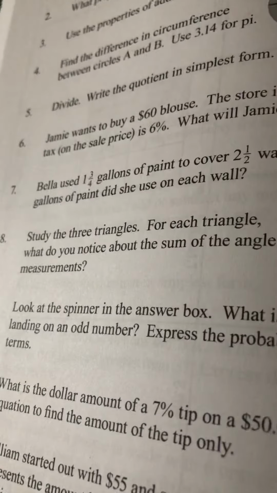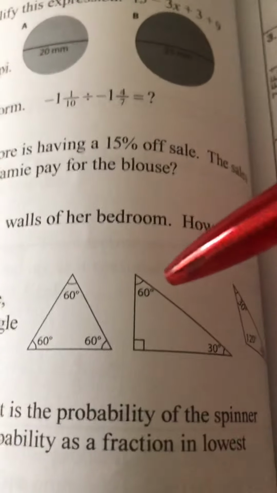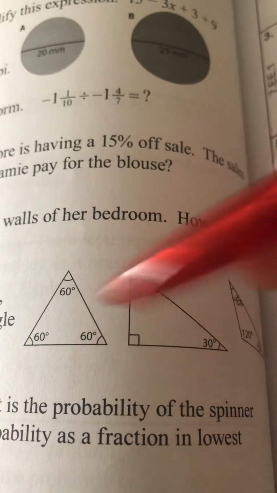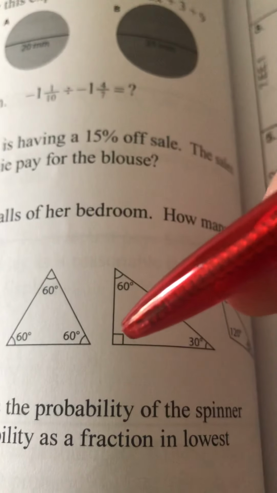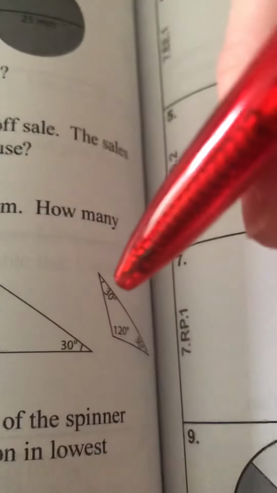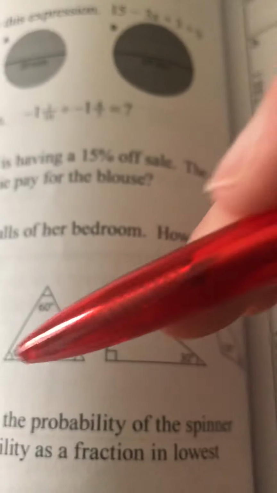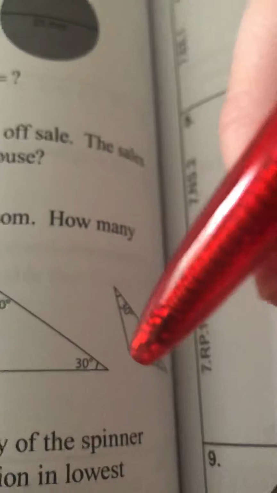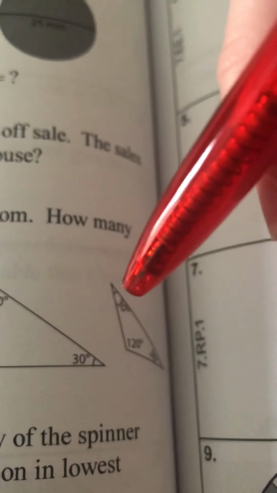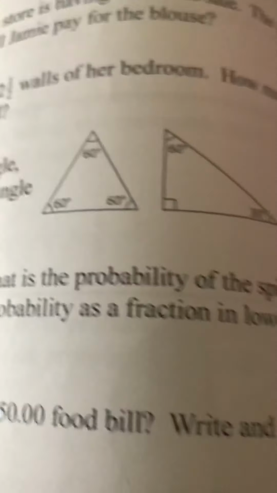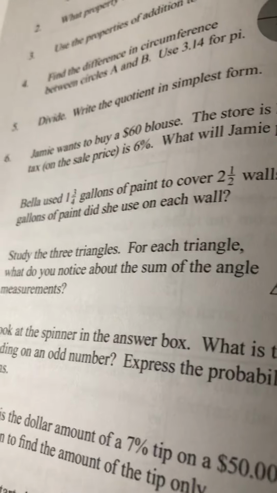But if you think about it, this is just talking about the sum. So when you add this triangle up together, the 60 plus 60 plus 60, when you add the 60, 90, and the 30 together, what do you get? What's the measurement of that whole triangle? Then what's the measurement of this whole triangle? You just add it. You do 30 plus 120 plus 30. You should all get the same answer for each triangle. And that just shows you how the sum of the angles in all triangles, what will it be?